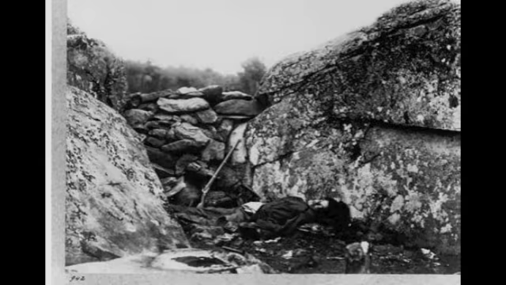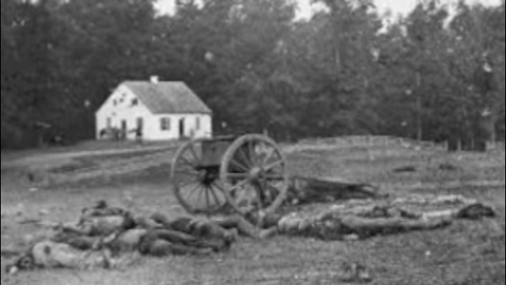I think many people had a romantic view of war where you died nobly and gracefully, but that's not the reality of war. And this was the first time that average citizens could really view the horror, the carnage, and the gore of these scenes. These photographs would be displayed through traveling exhibits throughout the northern states.